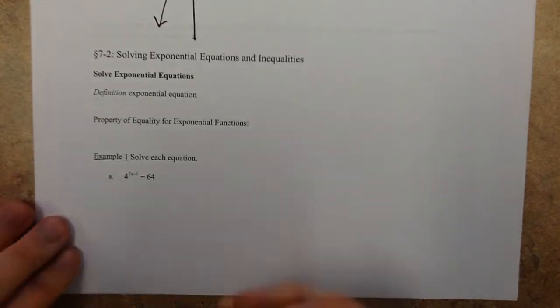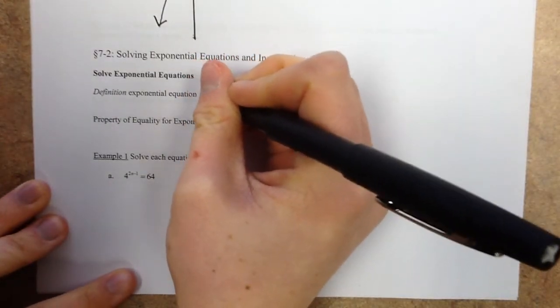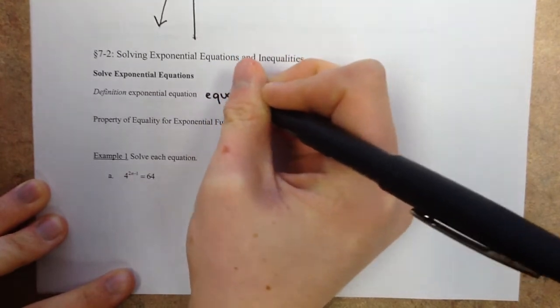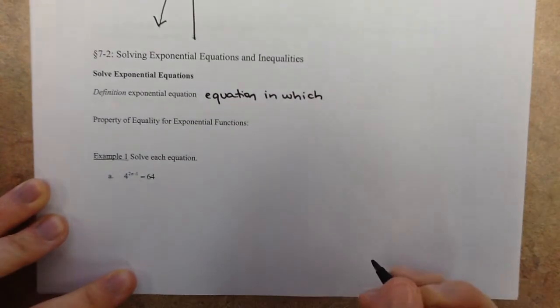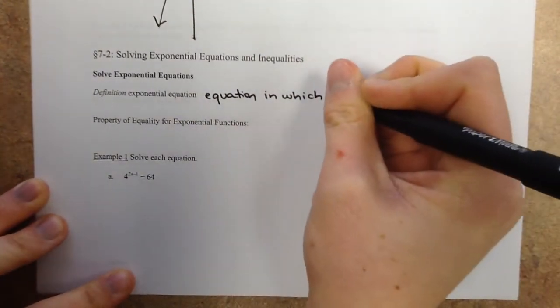Okay, so an exponential equation is an equation in which variables occur as exponents.